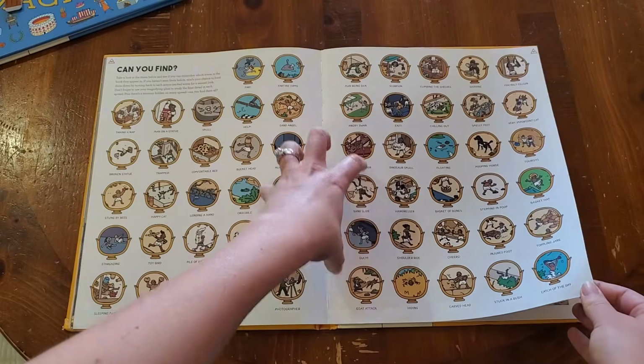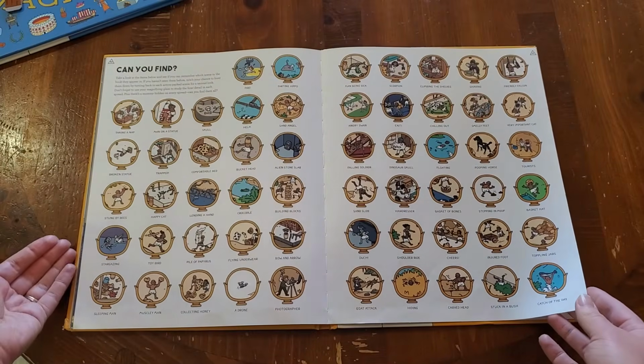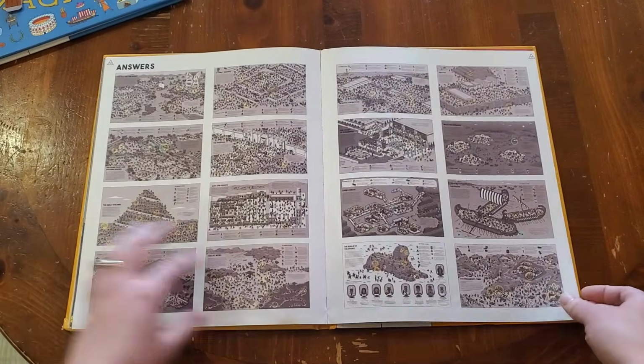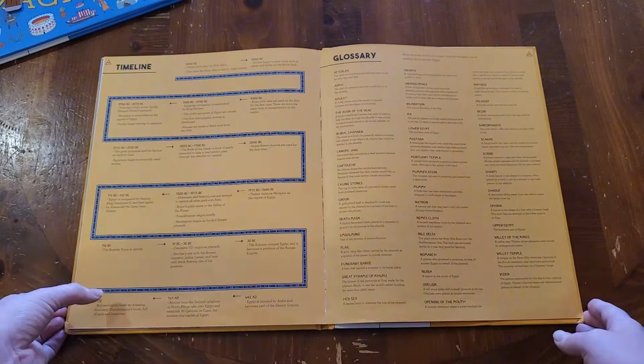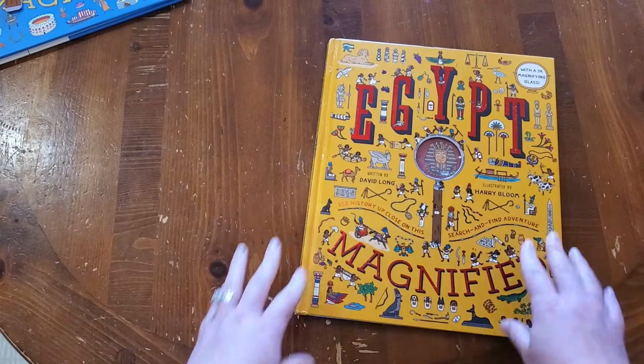And then these other things, again like the Roman one, that has things you can spot in the previous pages, aside from what you already found. Your answer key, and then again, a timeline and a glossary in the back. So if I am not much mistaken, my kids are going to adore these.